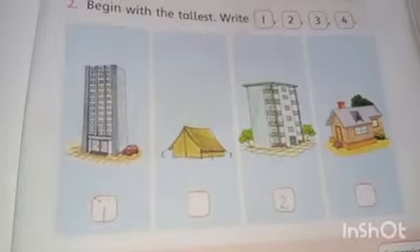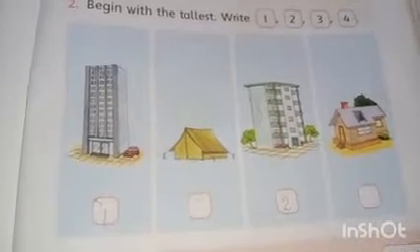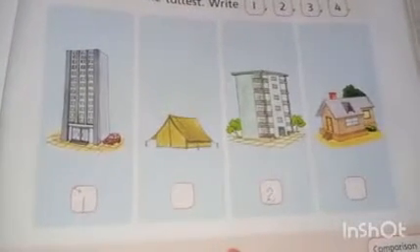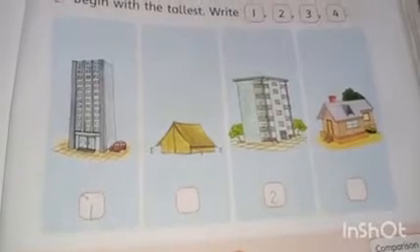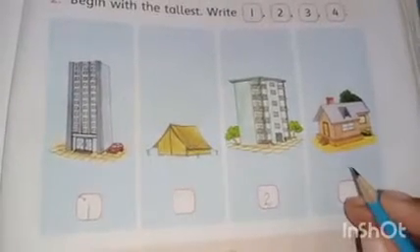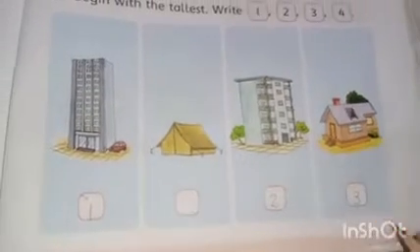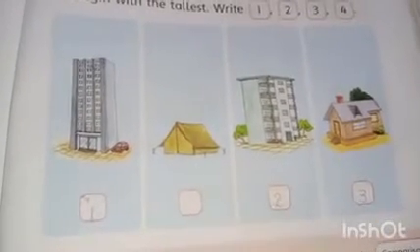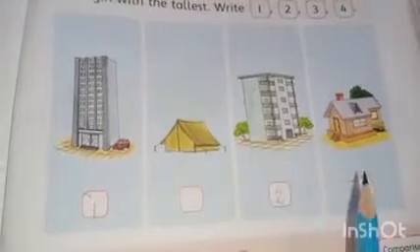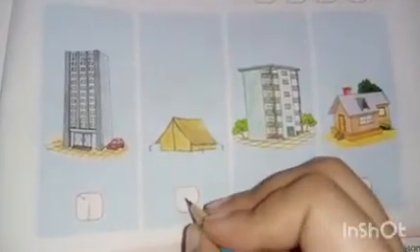Now here we have one home and hut. We are going to find out which one is tall and which one is small. This one is tall. So we are going to write number 3 in the box. Here we have a picture of a hut which is very small from all these. So we write over here number 4.